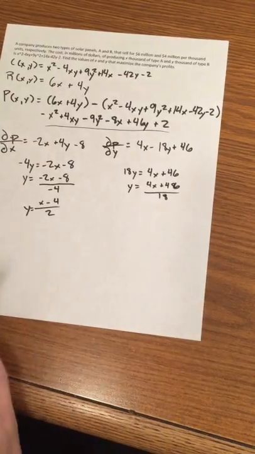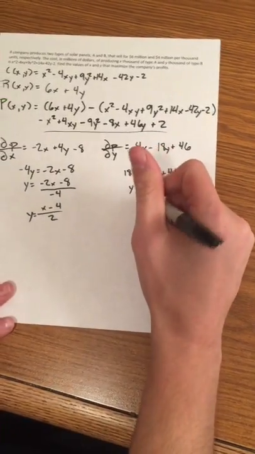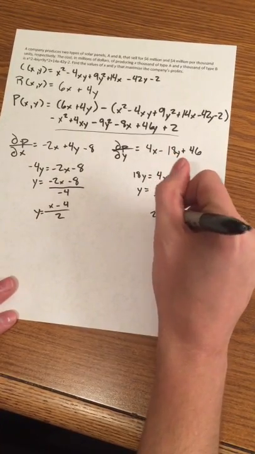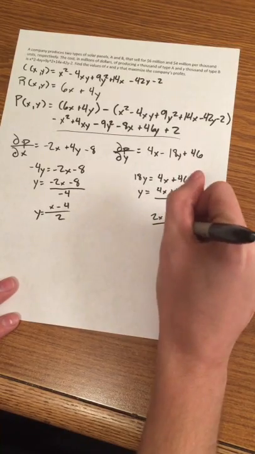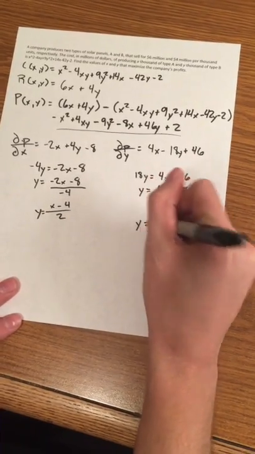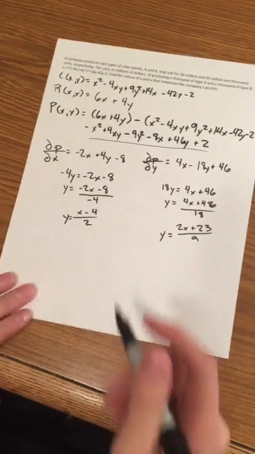When we divide that 18 over, that can be rounded down to 2x plus 23 over 9. So now we're going to use our substitution technique. It's kind of a cool little trick.